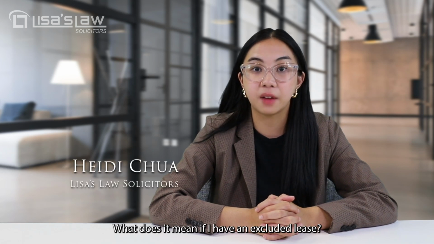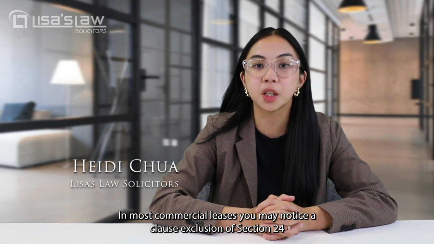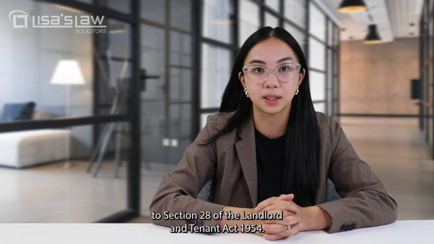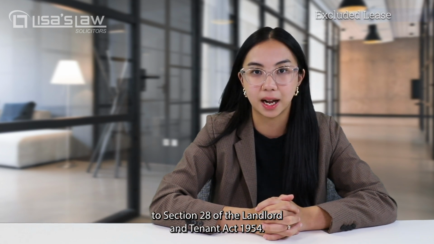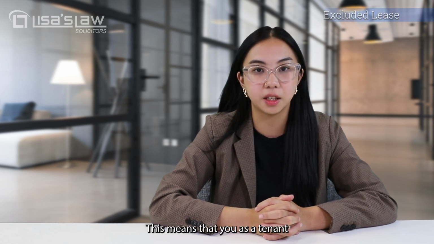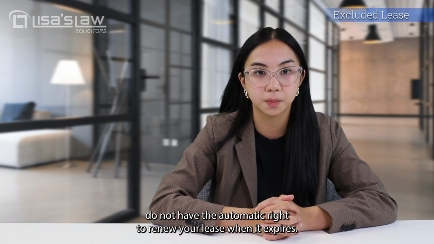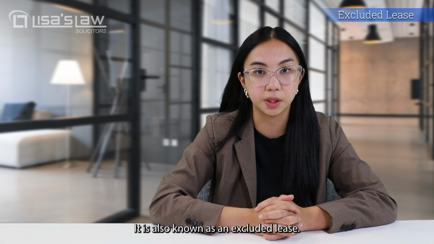What does it mean if I have an excluded lease? In most commercial leases, you may notice a clause excluding Sections 24 to 28 of the Landlord and Tenant Act 1954. This means that you, as a tenant, do not have the automatic right to renew your lease when it expires. It is also known as an excluded lease.